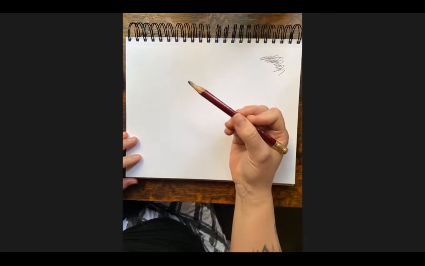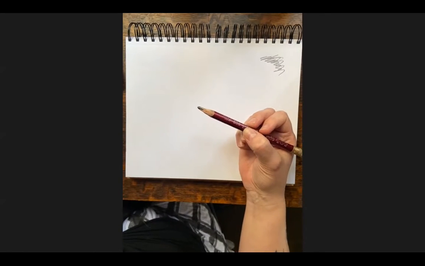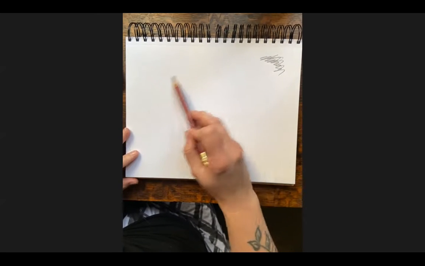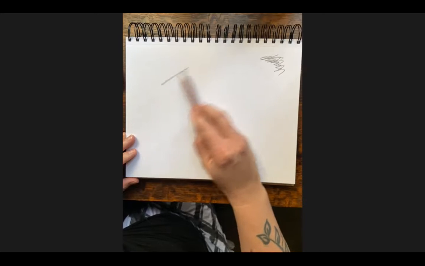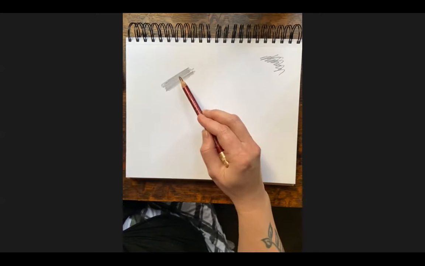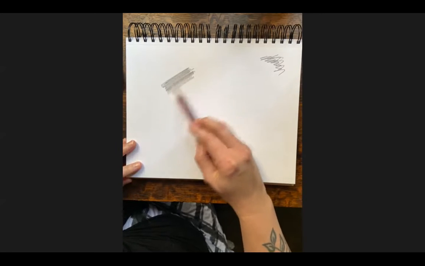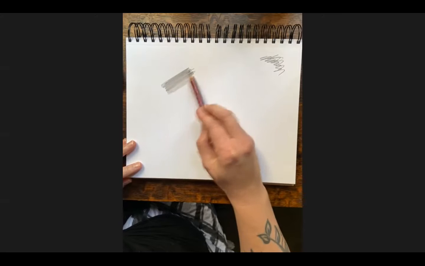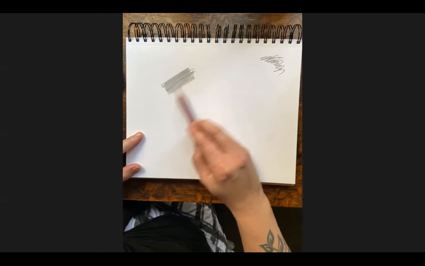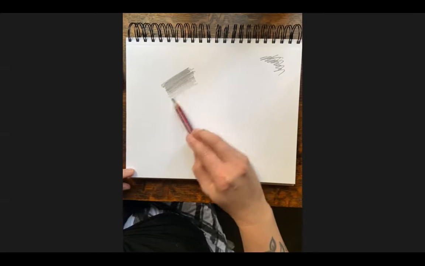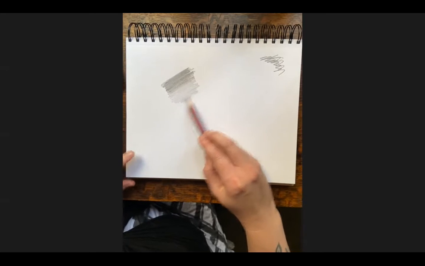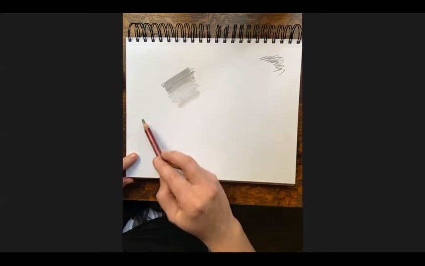If you do have a mechanical pencil, this exercise is going to be a little tricky, but try as best you can. What I'm going to do right now is just kind of scratch the surface of my sketchbook, pressing really firmly, not to break my pencil, but have enough pressure on there that I do have a good amount of graphite. This is graphite. And then as I lift up the pressure, you can actually start to see that the value changes. So you're going from dark to light.